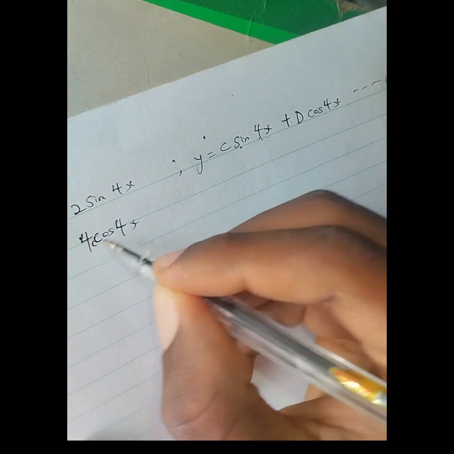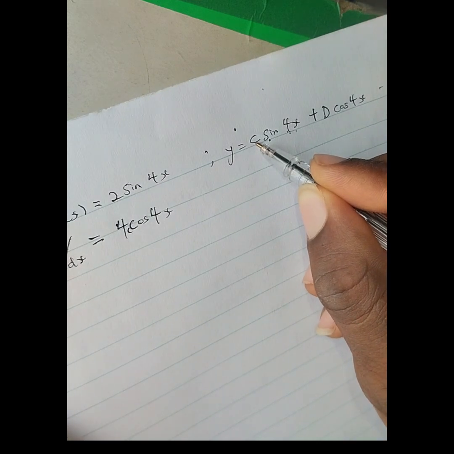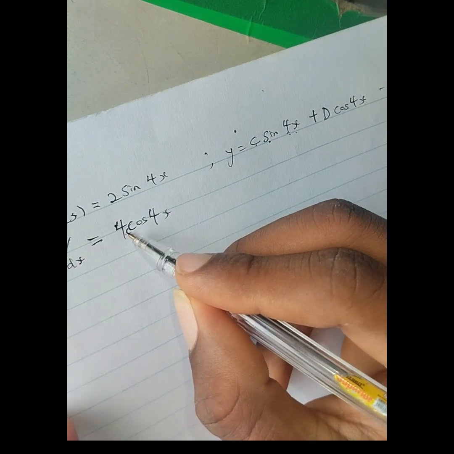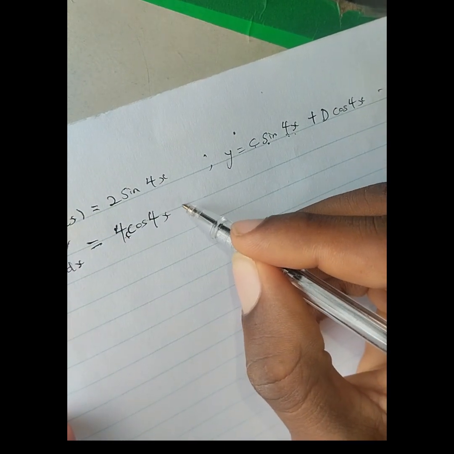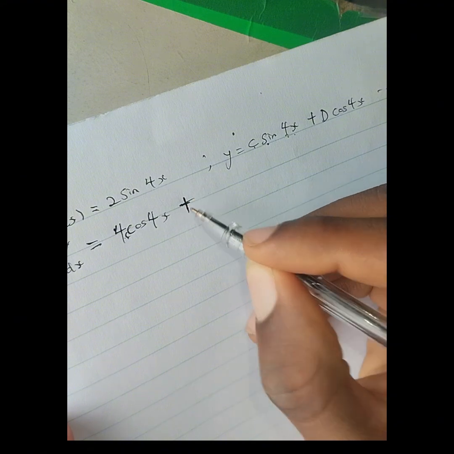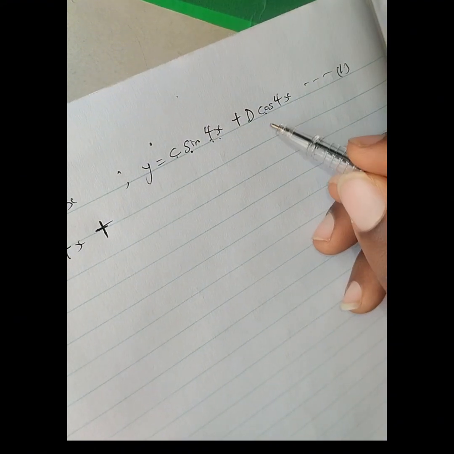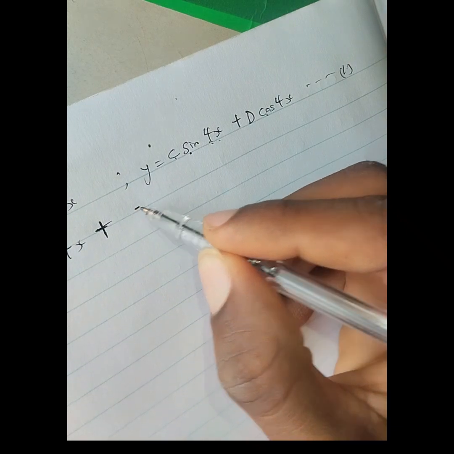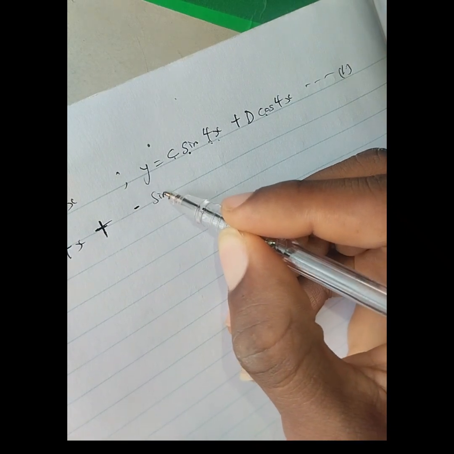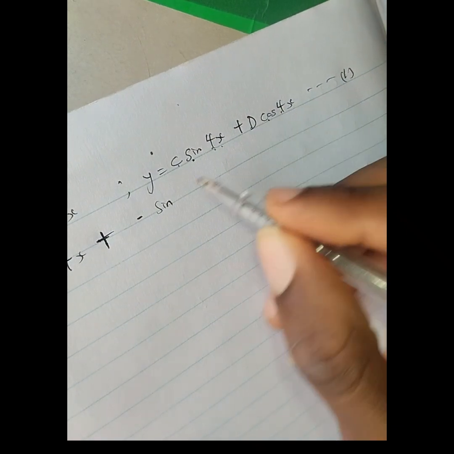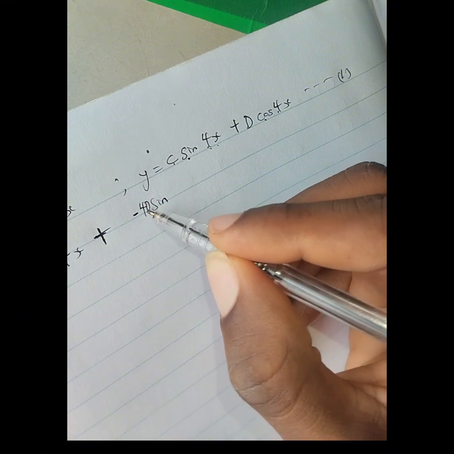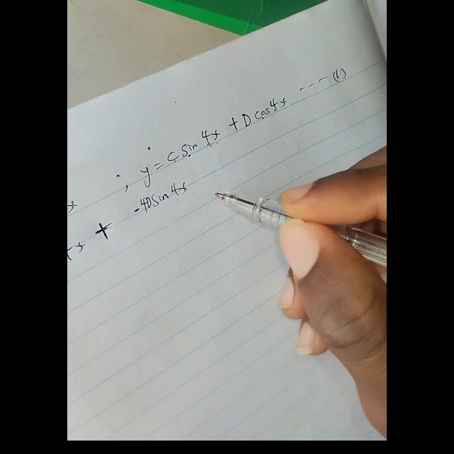So that is 4c cos 4x, you multiply the c by the 4 you differentiated. Then plus, differentiate cos, we have minus sine. Differentiate 4x, we have 4, that is minus 4d sine 4x.